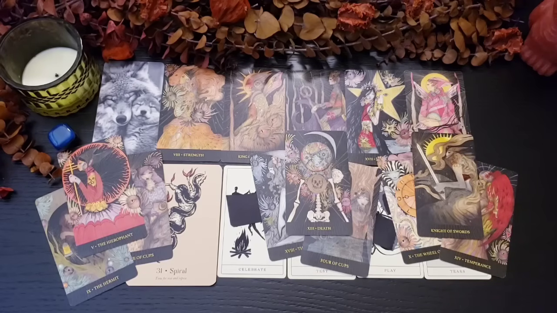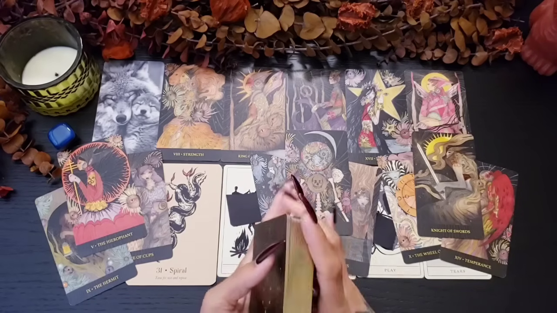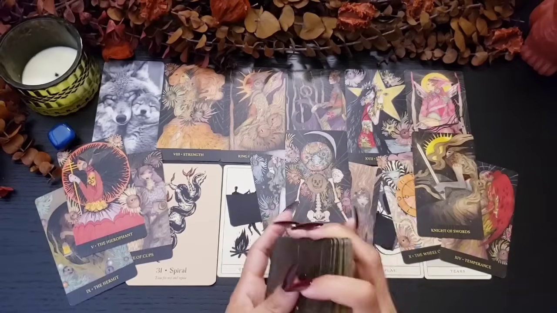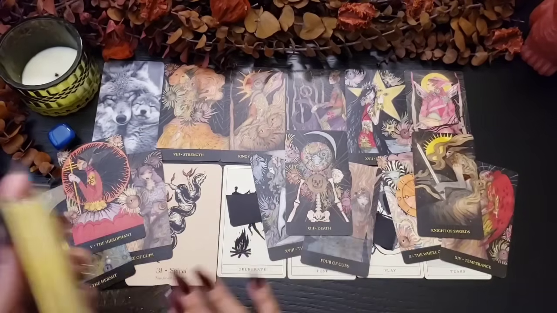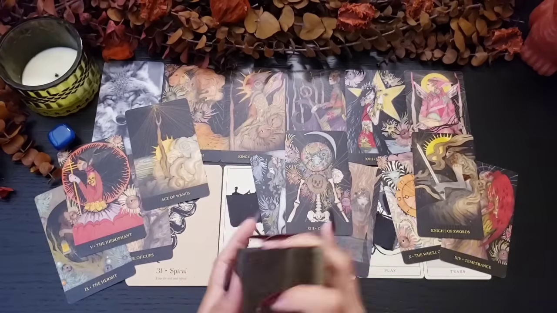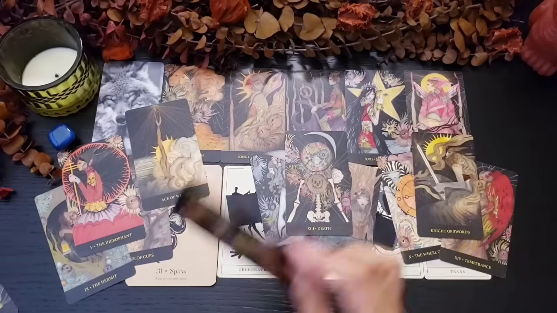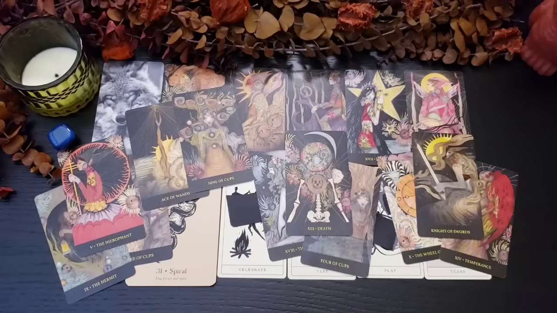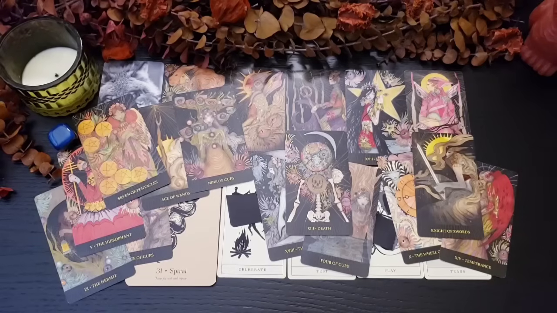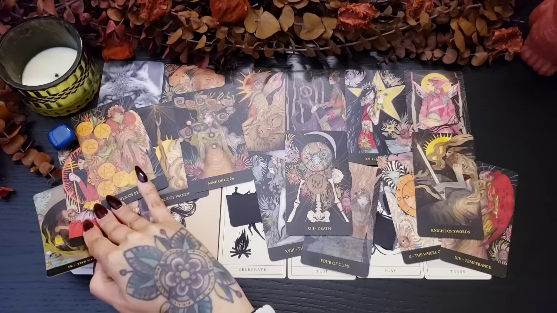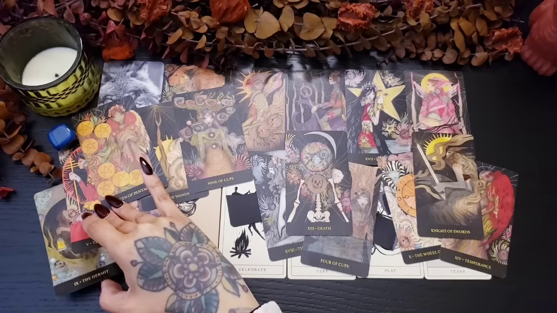So, why is family here, Spirit? Why is family here? Ace of Wands, Seven of Pentacles, and the Nine of Cups. I feel like there's something that I'm missing here. The storyteller, viewpoints and control.